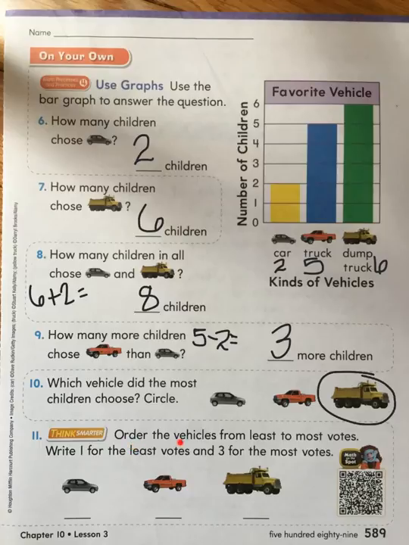We are going to order the vehicles from least to most votes. So from smallest number of votes to the largest number of votes, write 1 for the least or smallest number and 3 for the most. Well, which one has the smallest number? Or which is the shortest bar?